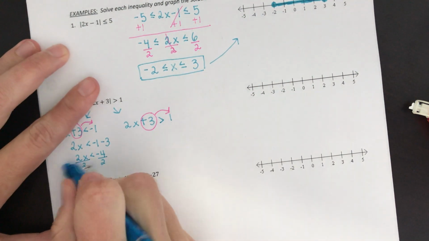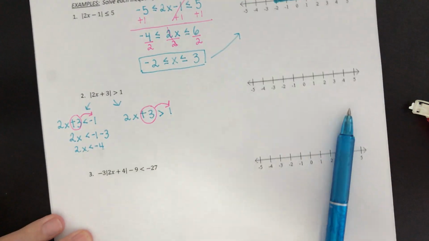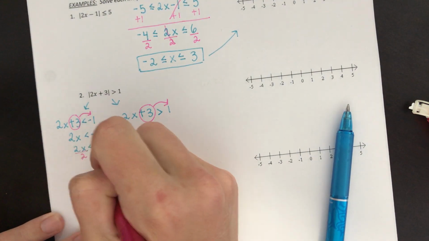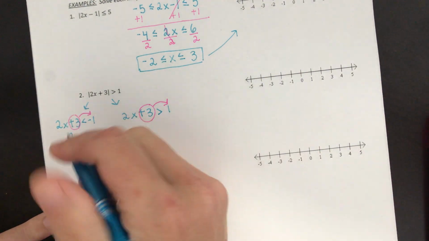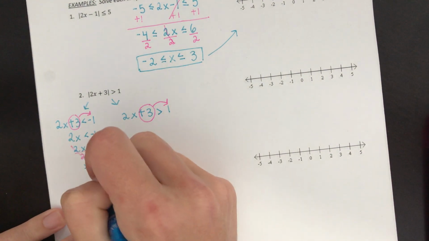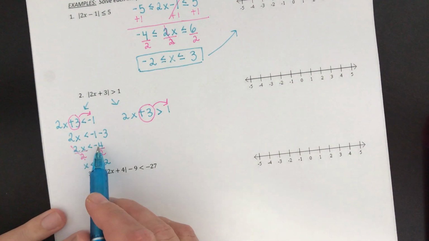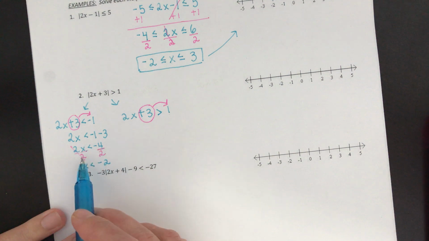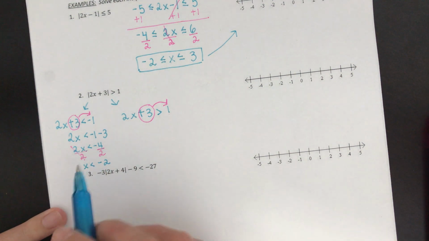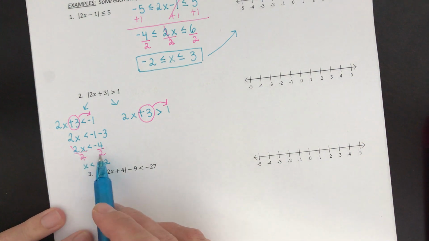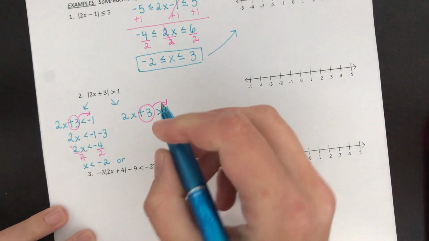Oh, I've been using pink for that, so let me stay consistent. So divide by 2 on both sides. Of course, 2 divided by 2 is 1, so this is just x is less than -2. Now I don't need to switch my sign here. I didn't divide by a negative. Yes, this number was negative, but this wasn't a -2 that I divided by. You only switch the sign when you divide by a negative number, and that wasn't negative. So this one's good, and we're going to put the "or" in between.